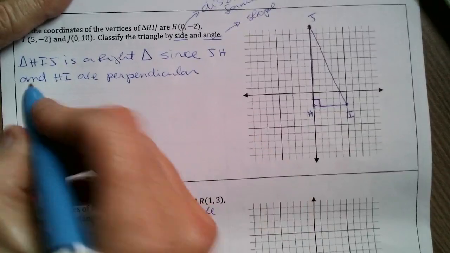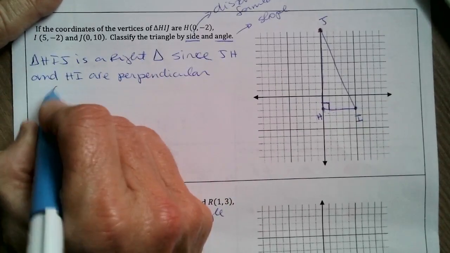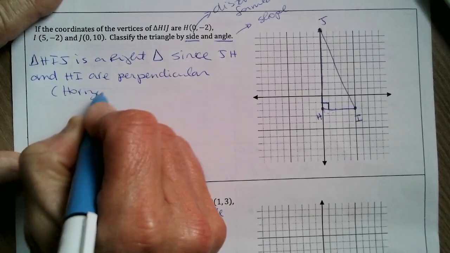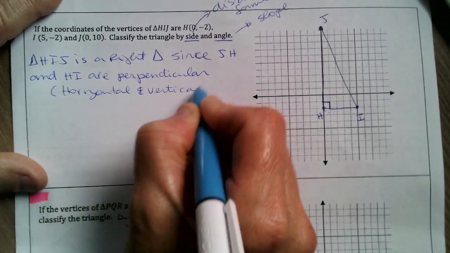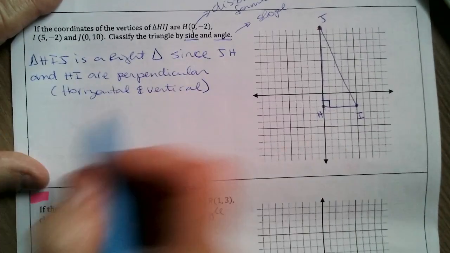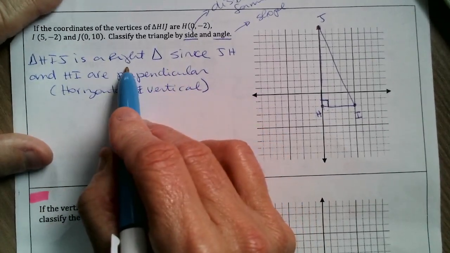And it's the same thing, right? Horizontal and vertical lines. Horizontal and vertical. Okay, so this we already classified by the angle.